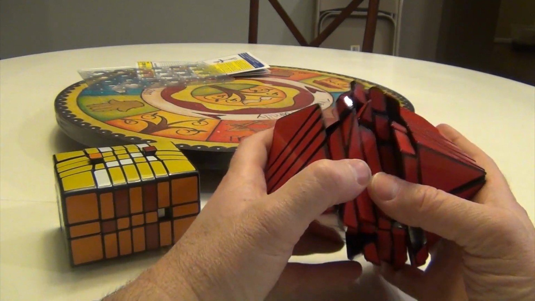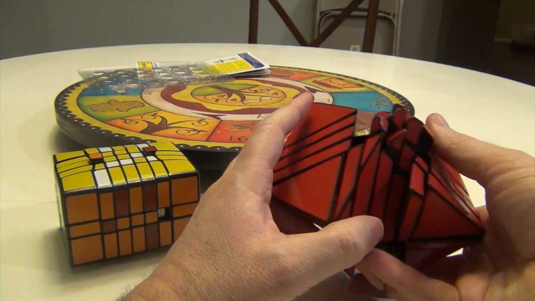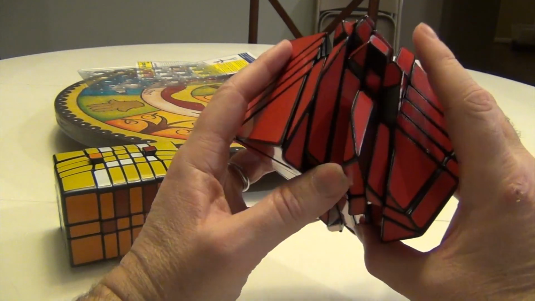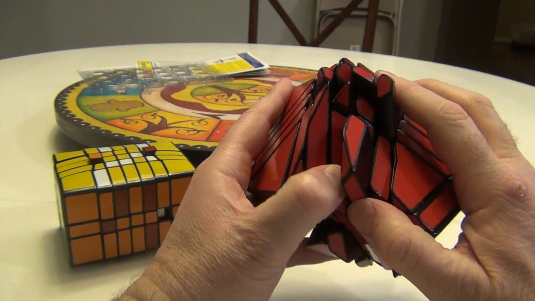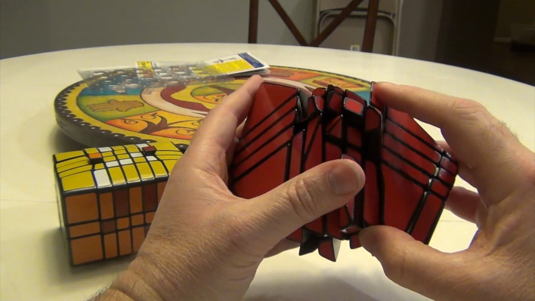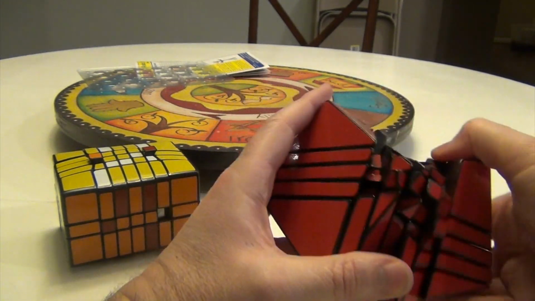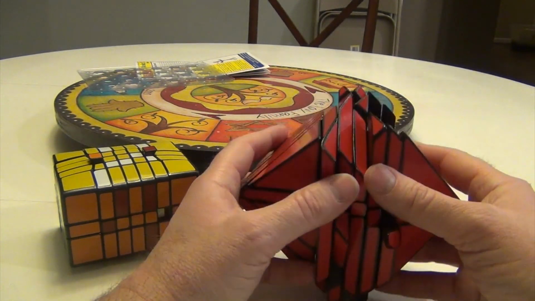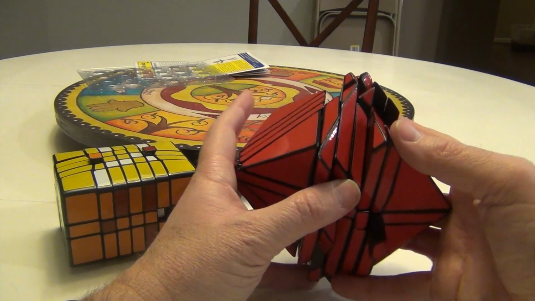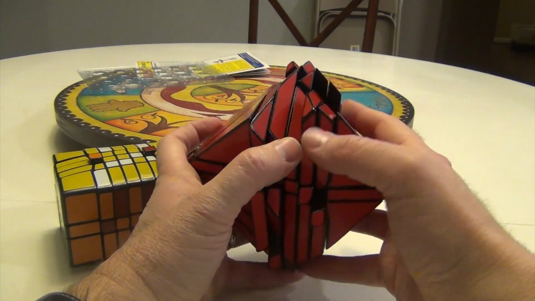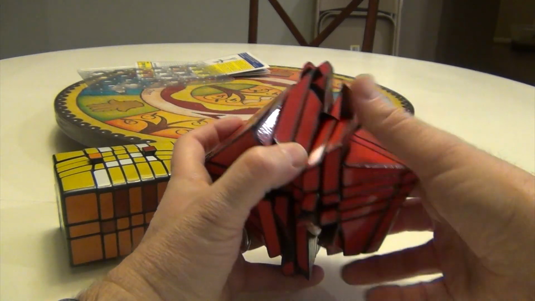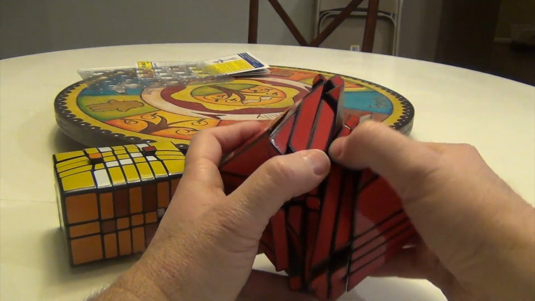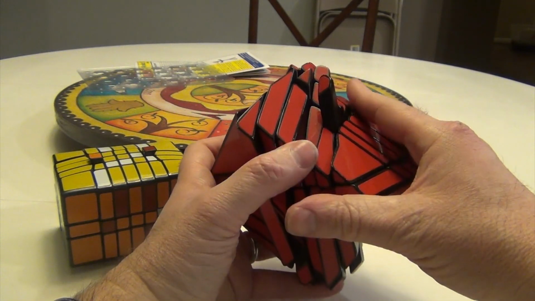So these two are together, and that's good. Now what about this one? I'm going to move this, 1, 2. 1, 2. Do we like that? And I'm going to say no. This one doesn't like to be next to this. 1, 2, 3. Okay.